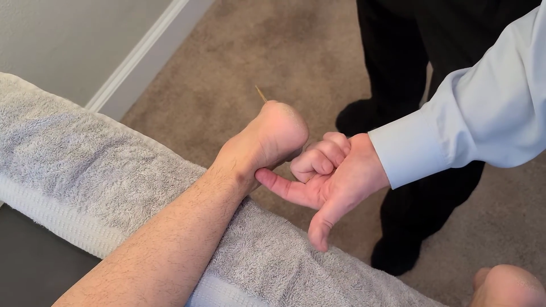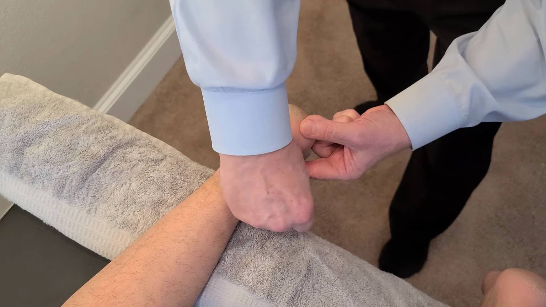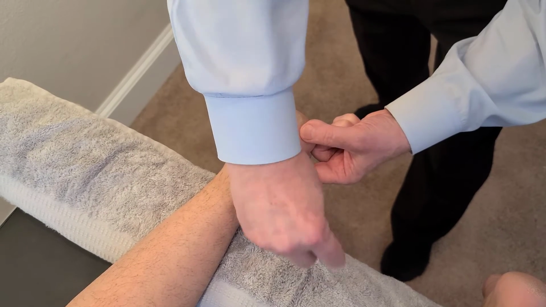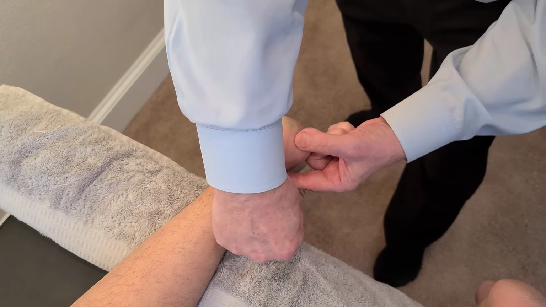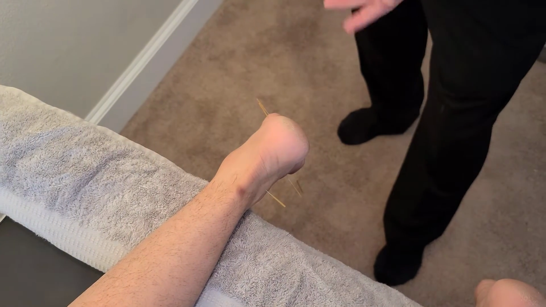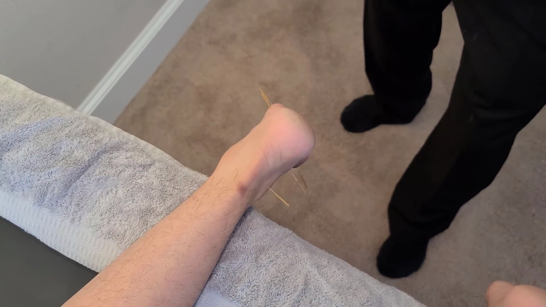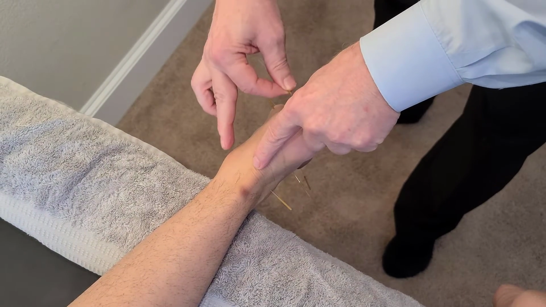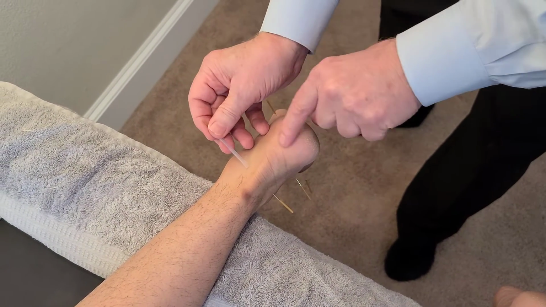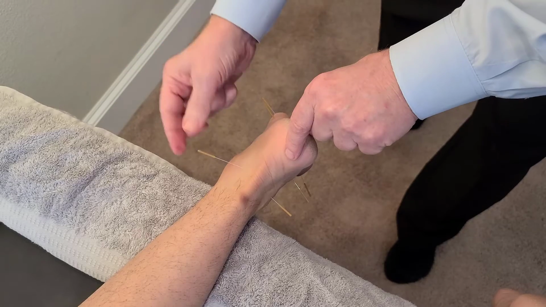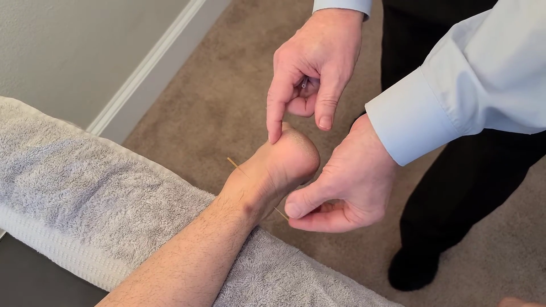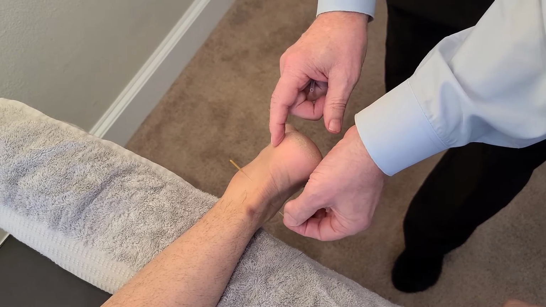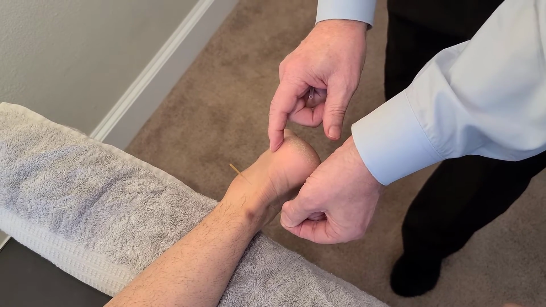The lateral aspect and the medial aspect of the ankle is going to be your kidney 3 and your bladder 60. Again, it doesn't really matter which point you do first with the ankle, but you want to find the correct acupuncture point, because both of those points are very effective on their indication and what they will do for any type of ankle and or foot problem.